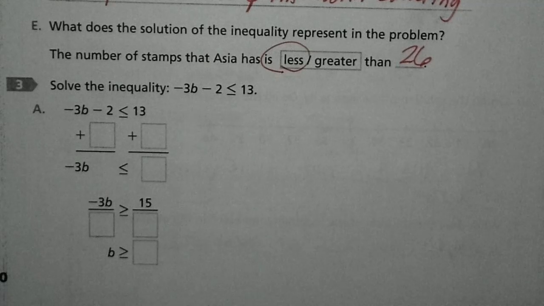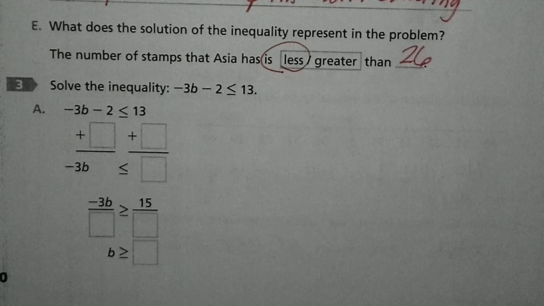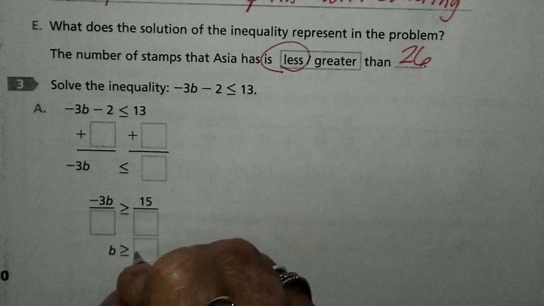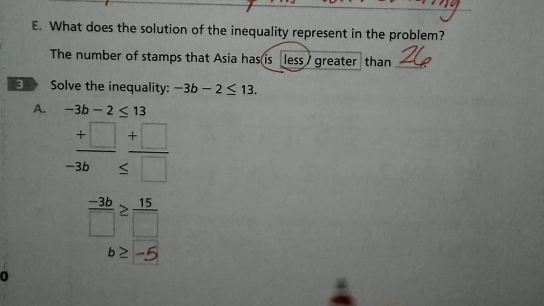Wow, that was easy. Pretty much finished. What'd you get? Is it okay if I say it right now? Yeah. I got -5. Yeah. And then I graphed it to the right.